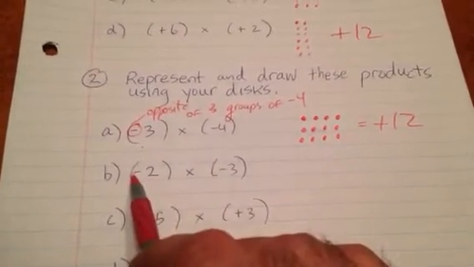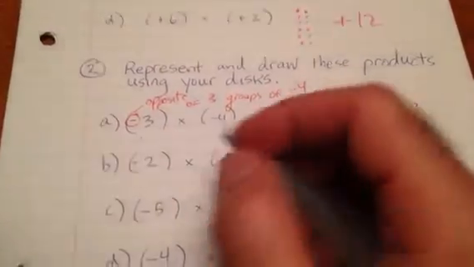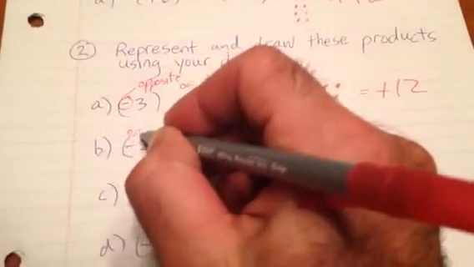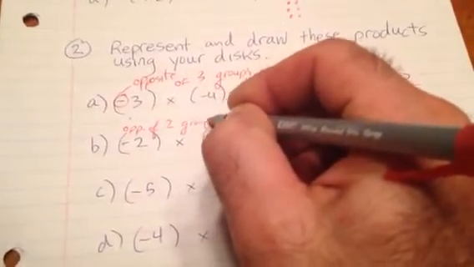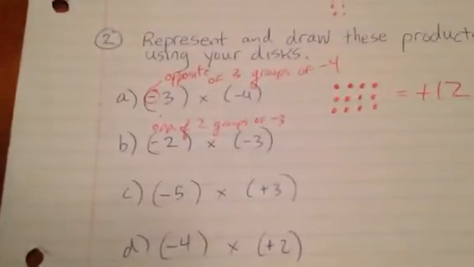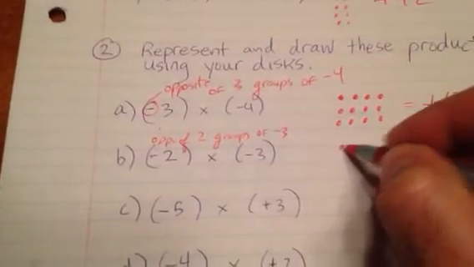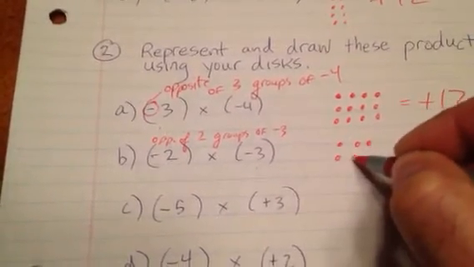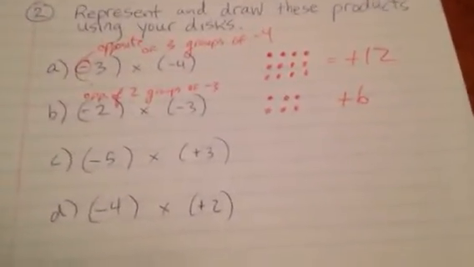Okay, next one. This is the opposite of 2 groups of negative 3. What is the opposite of 2 groups of negative 3? Well, it's 2 groups of positive 3. So 1, 2, 3, 1, 2, 3. That's positive 6.